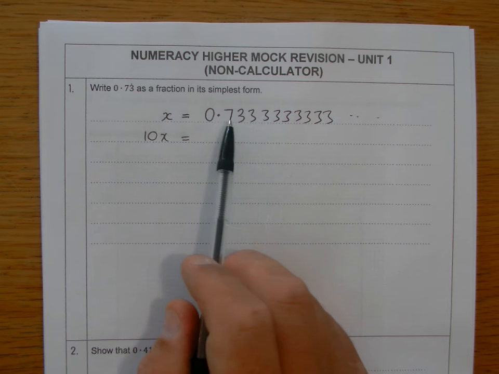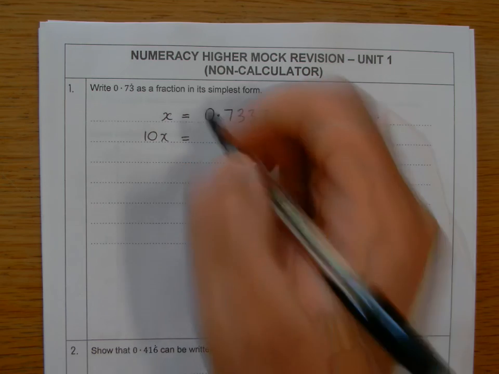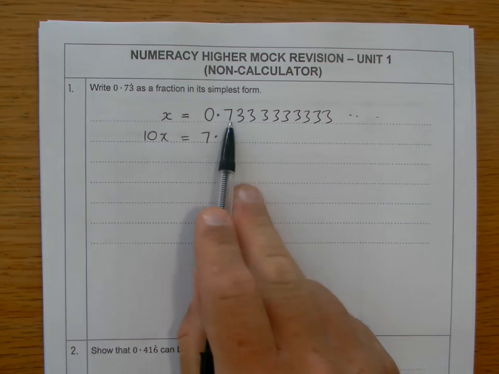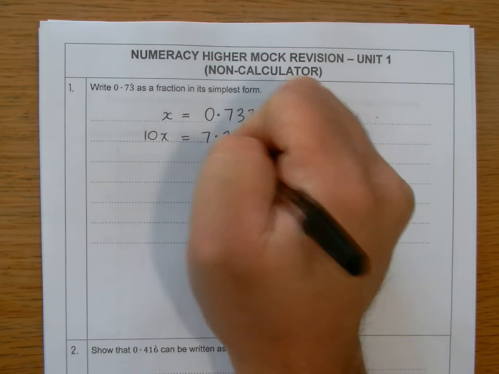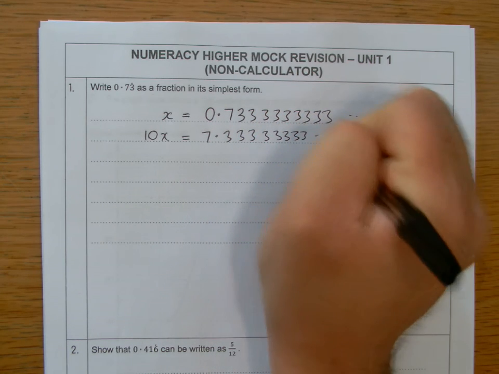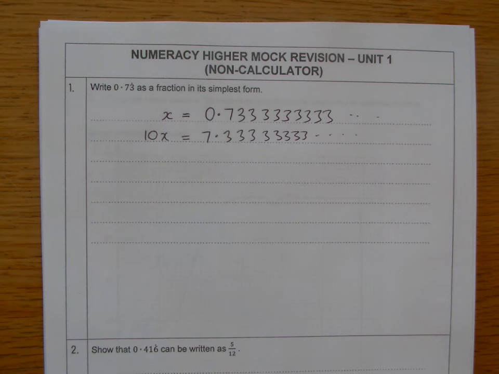So you know with that, the digits will be the same, but they'll have different place values. The 7 will move up 1, so it becomes a unit. And then the other digits will follow suit. So you'll have 3, and so on there forever.